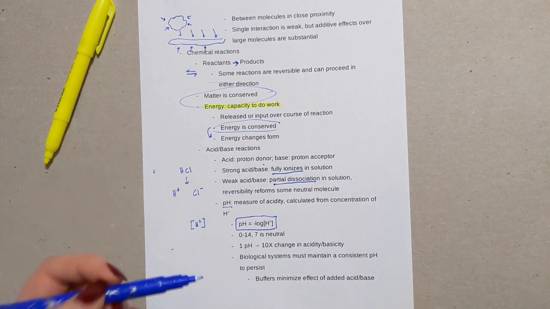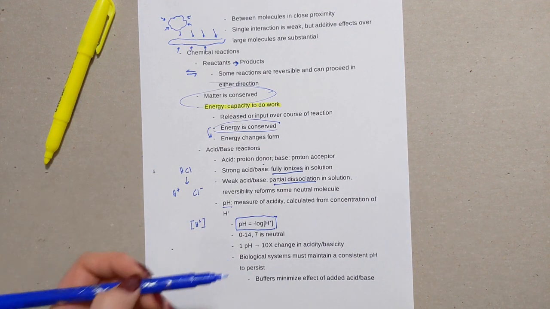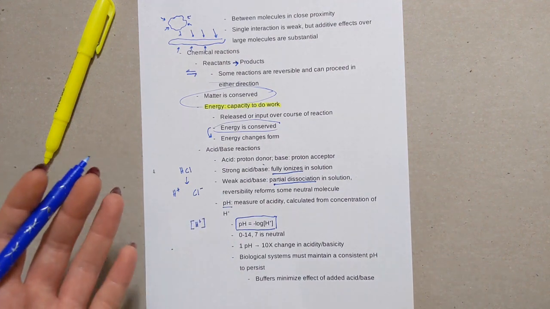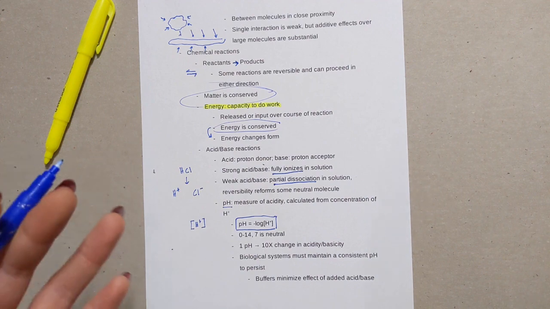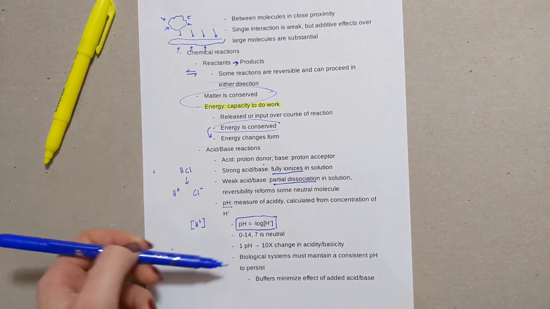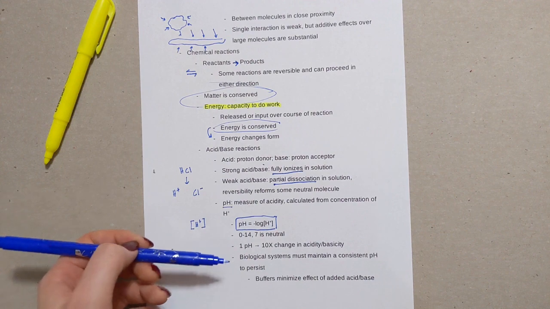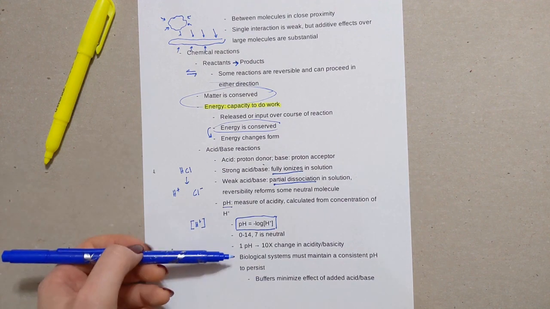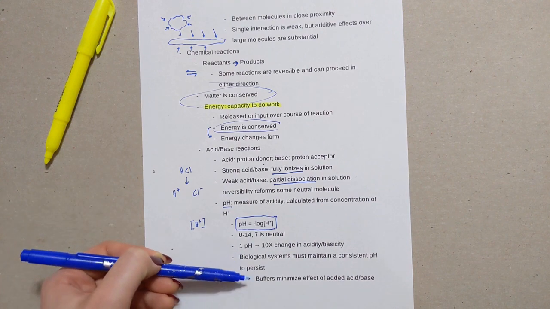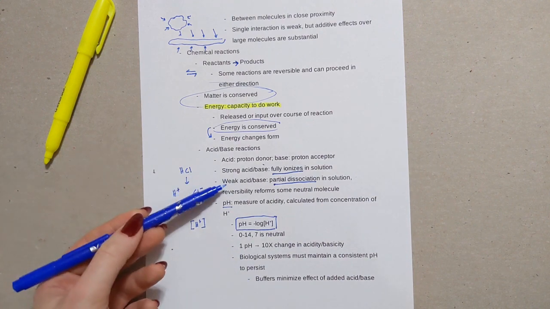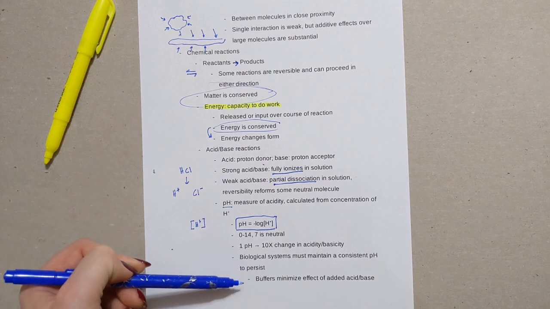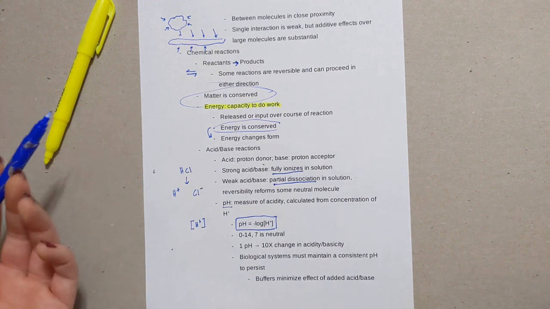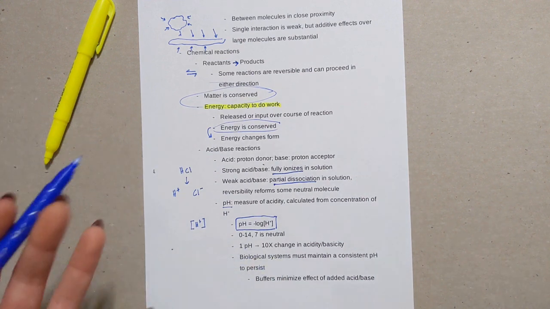Finally, just wanted to touch back to the whole bio part of this, the reason we're talking about it. It's really important for biological systems to maintain this consistent pH. Enzymes only function at a certain pH. In general, the durability of your cell is based on that. For the organism to survive, you need to maintain a consistent internal environment, and part of that is the pH. So there's a lot of things that can be done, but the big one is using buffers. And buffers, like mentioned, are just a weak acid-base pair that can undergo that reversible reaction to minimize the effect of any sort of added acid or base.